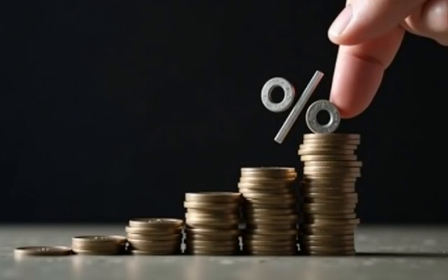Have you ever wondered what it really costs to own a mutual fund or an ETF? It's not just the price of the shares themselves. There's a hidden cost, a seemingly small percentage that can significantly impact your long-term returns. That cost is called the expense ratio.